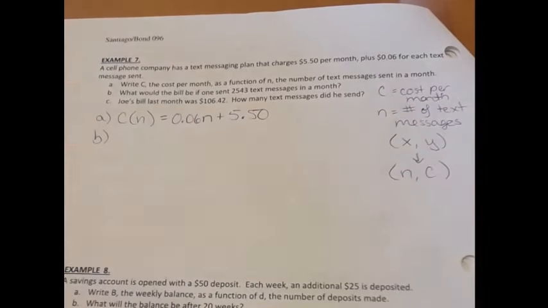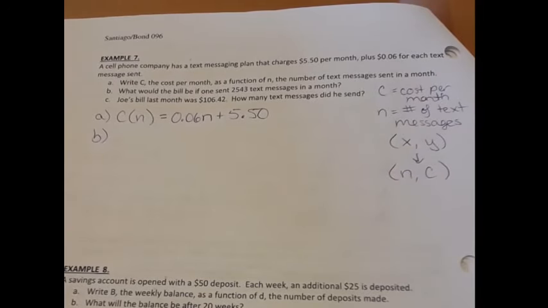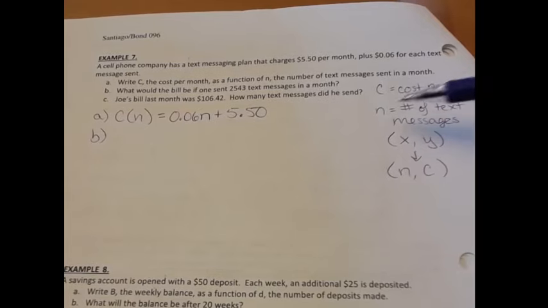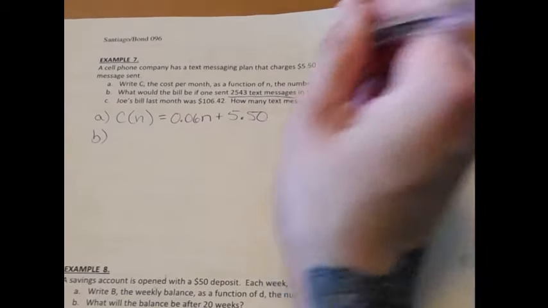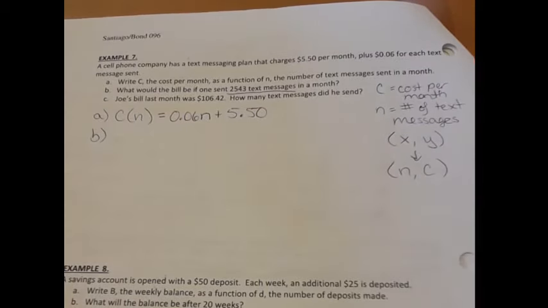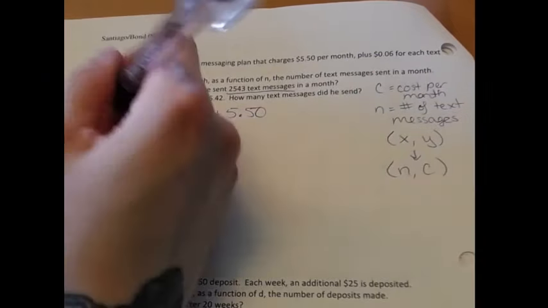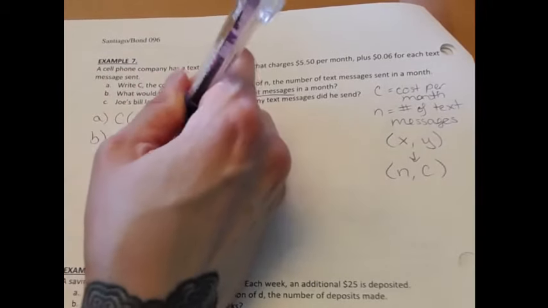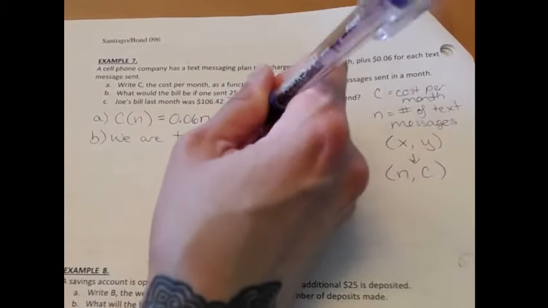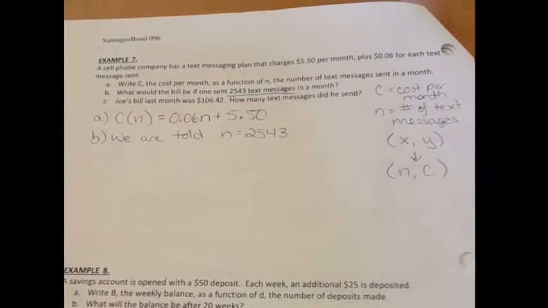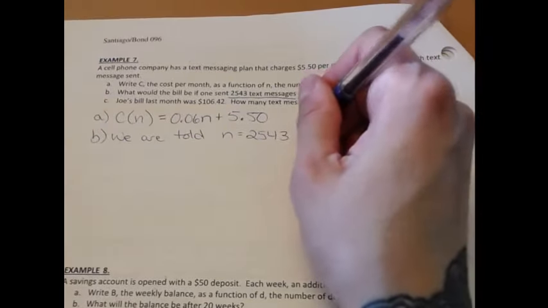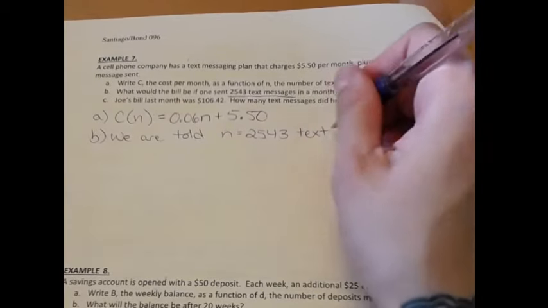Next, part B says, what would the bill be if one sent 2,543 text messages in a month? Recall that C is a cost per month and N is the number of text messages. Well, if you're given 2,543 text messages, don't you agree that that has to be representative of N? So I'm going to write here that we are told N equals 2,543 text messages, or texts.